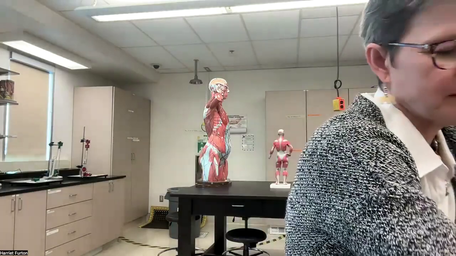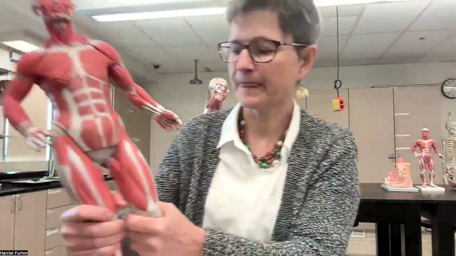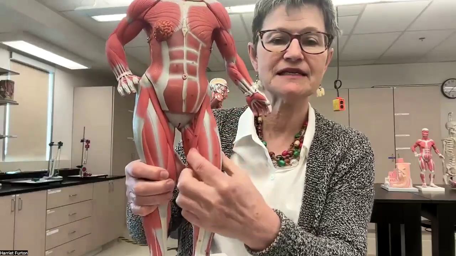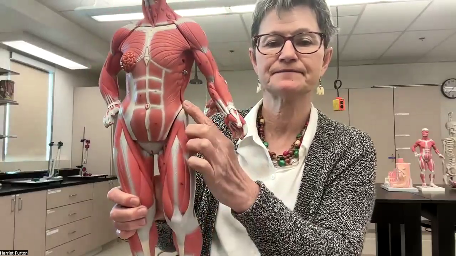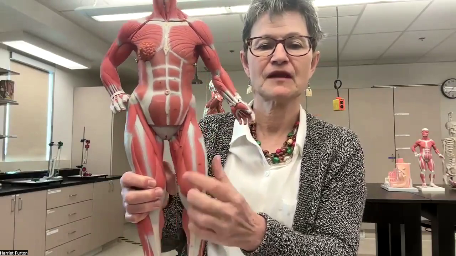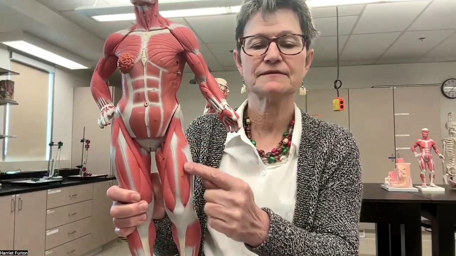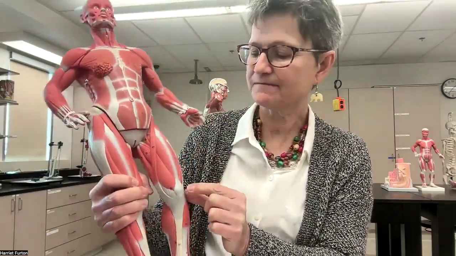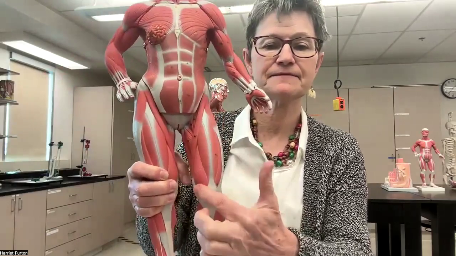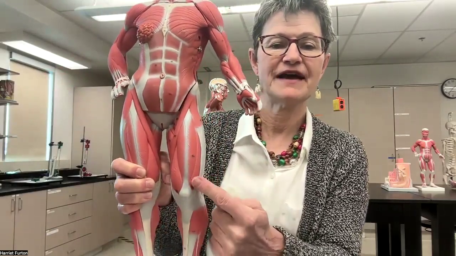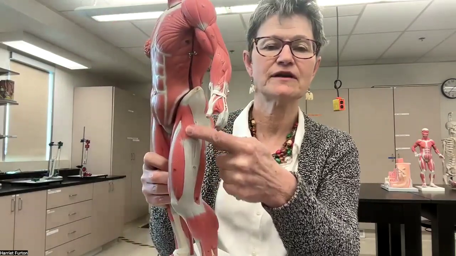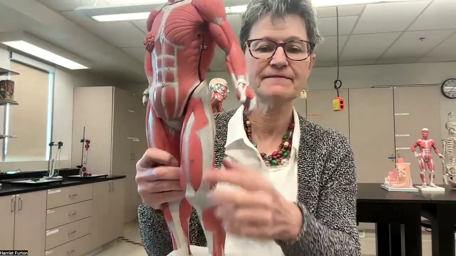On the mini muscle person, those muscles are: 67 is the sartorius. The rectus femoris is this muscle, number 64. The vastus medialis, vastus lateralis, and tensor fasciae latae.